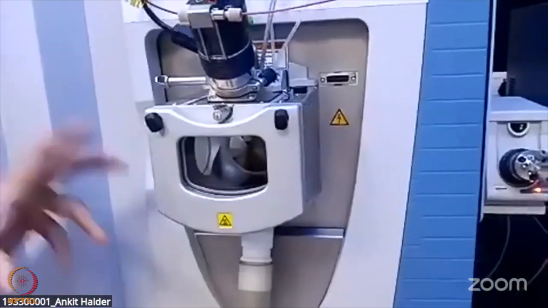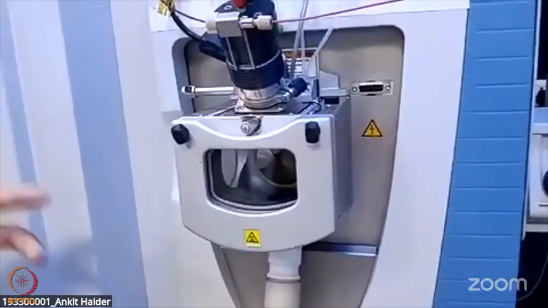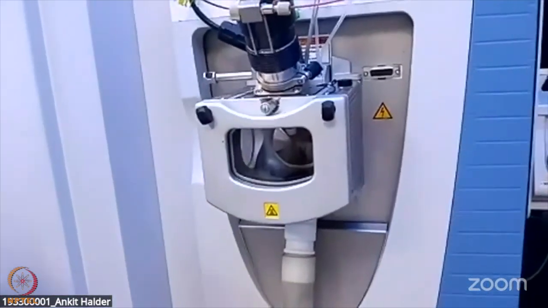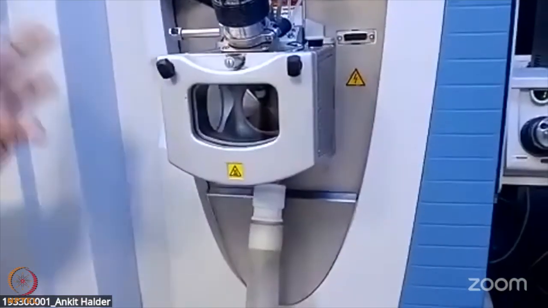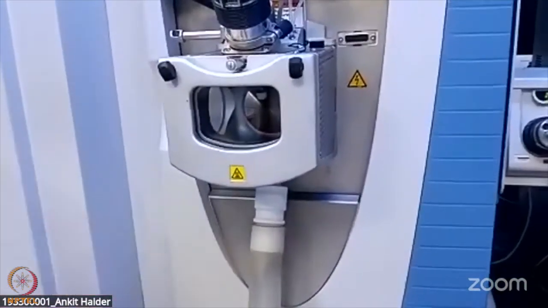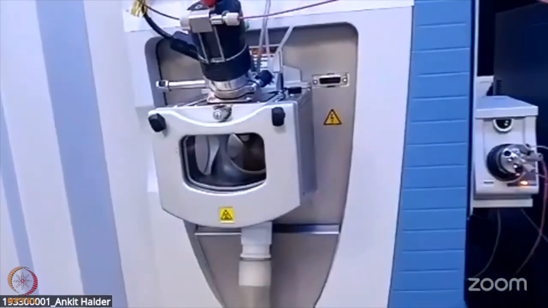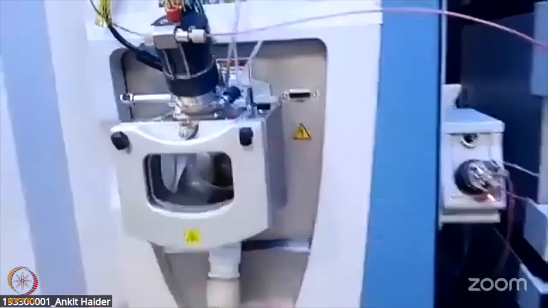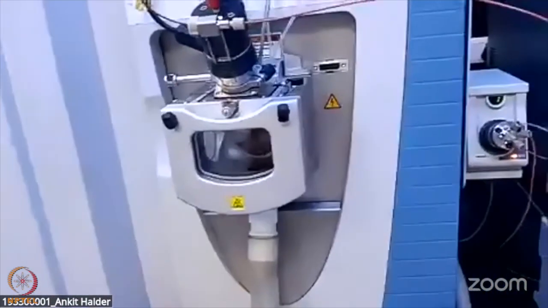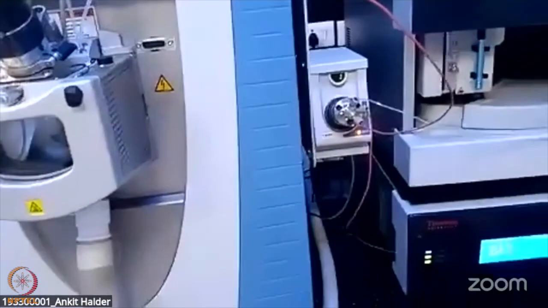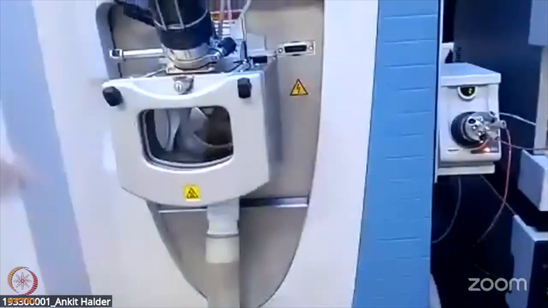It uses the API, atmospheric pressure ionization, which is the ion source, and the mode is ESI, electrospray ionization. In the case of MALDI, only singly charged ions are generated, but in the case of this ESI source, multiple charges are generated. With the help of ESI, this entire thing is called the HESI-2 probe.